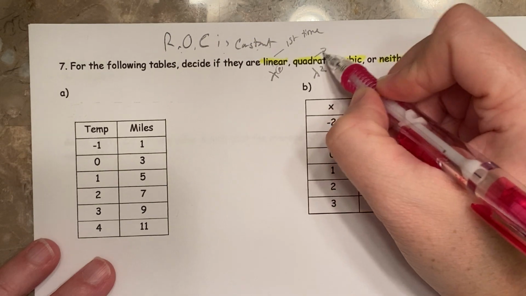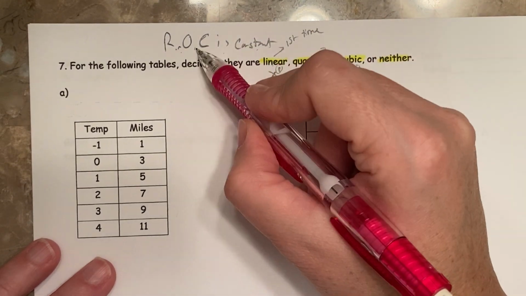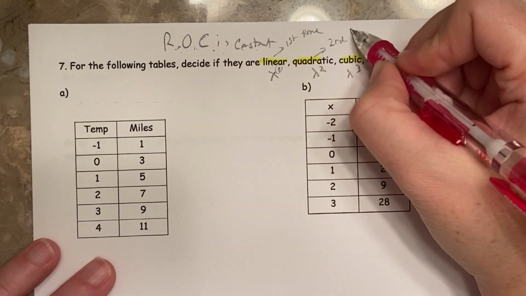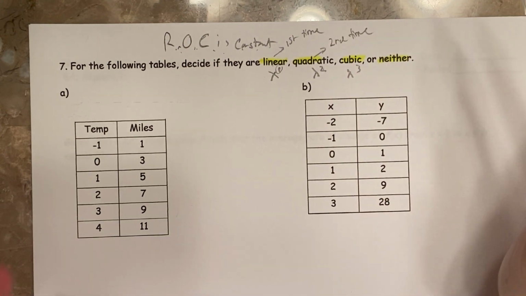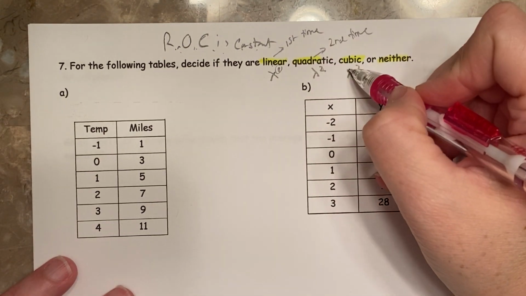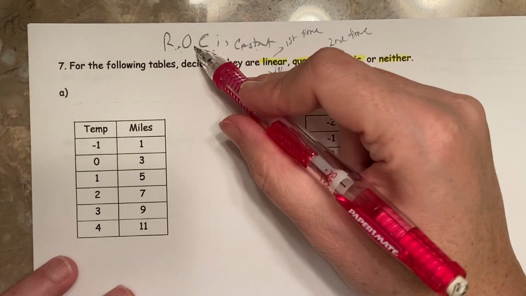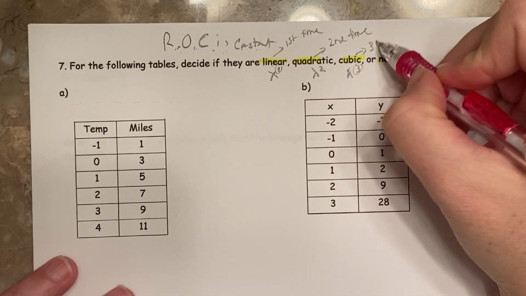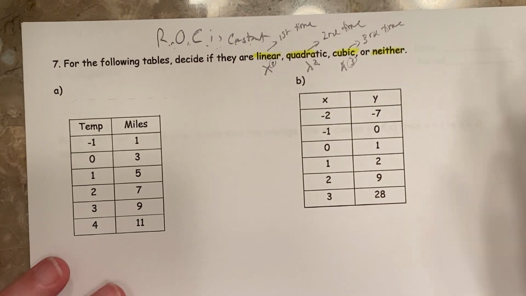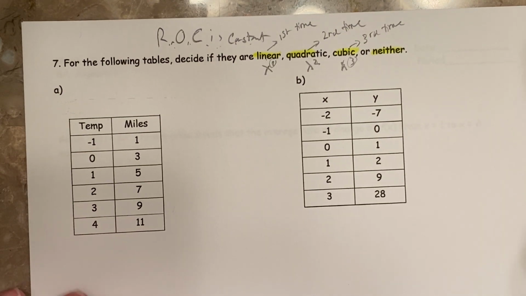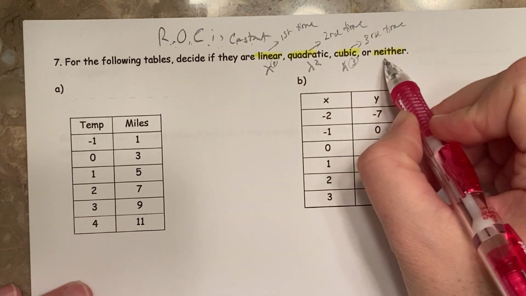This 2 tells me that it's going to be quadratic when the rate of change is constant on the second time. Okay, this is like my little shortcut, helps me remember. And then cubic, 3, when the rate of change is constant on the third time, and this will all make sense in a little bit. That's how I know it is going to be cubic. Okay, this is a little trick that helps me out.